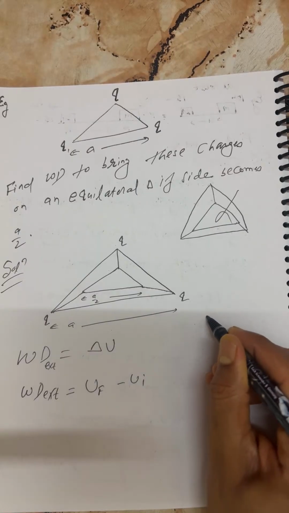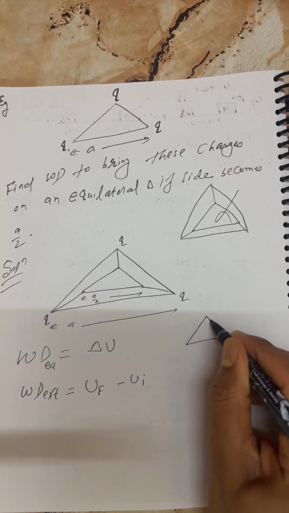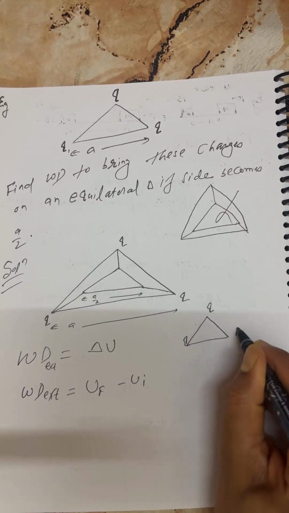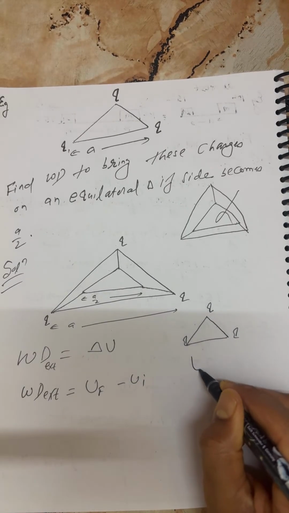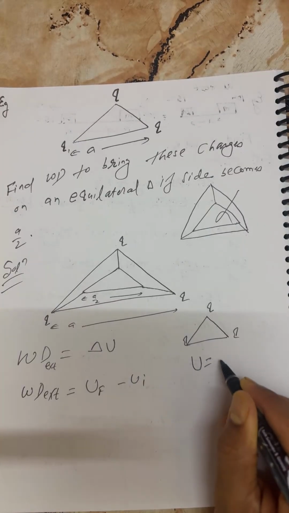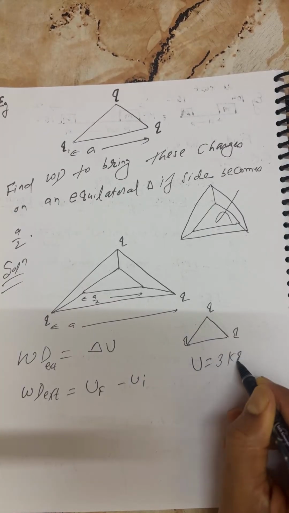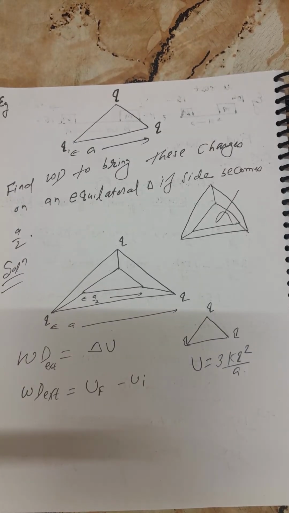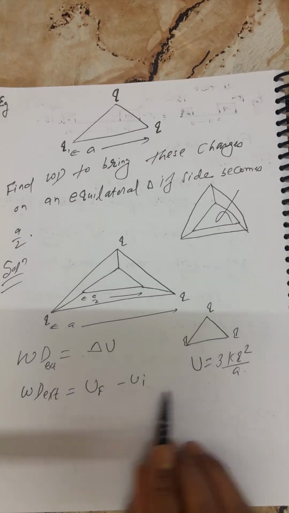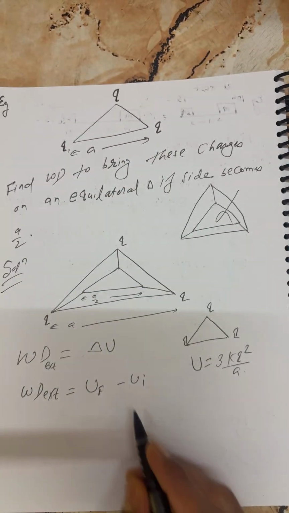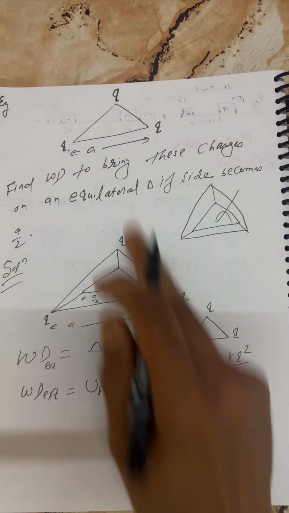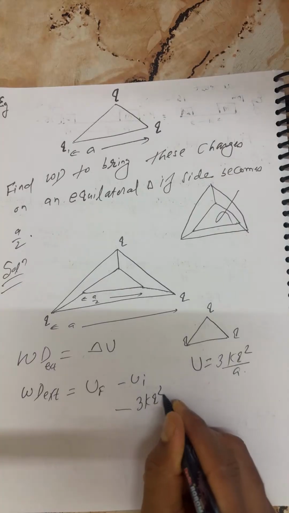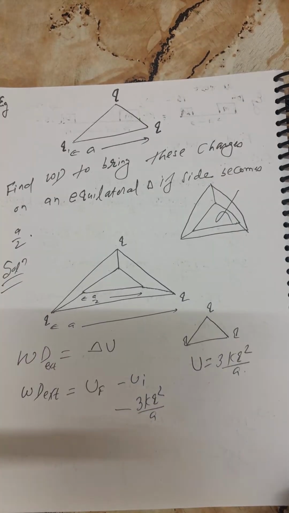If you remember, beta, I taught in the last class by a short trick. This is Q, this is Q, this is Q. What is the potential energy for an equilateral triangle? Thrice of KQ square by A. I taught this last class. So initially, how much? You can write 3KQ square by A.